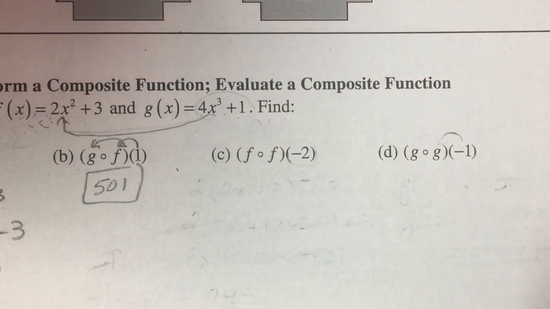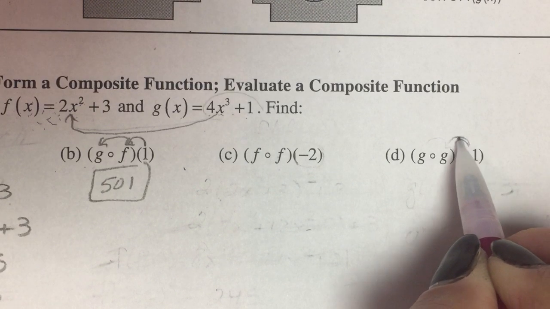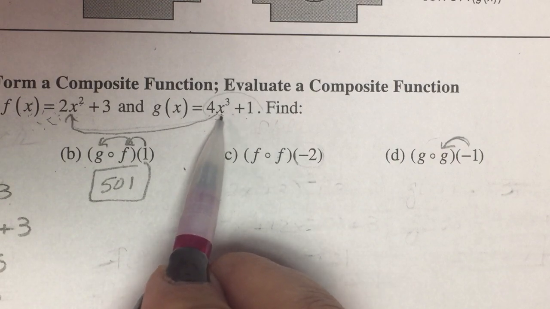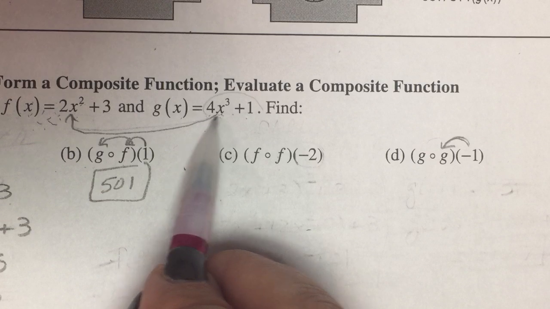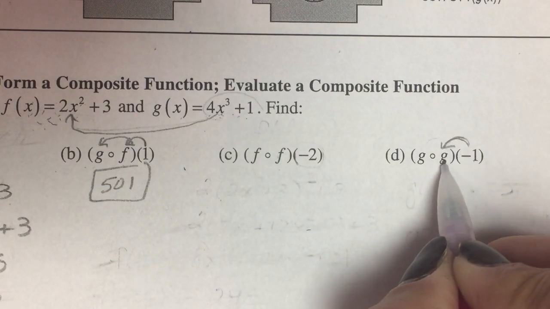Let's go to this last one and do the same thing. Again, what am I going to do? I'm going to take -1 and plug it into G. Well, if I plug -1 into G, -1 cubed is -1, times 4 is -4, plus 3 is -3. So taking -1, plugging it into G, I'm going to get -3.